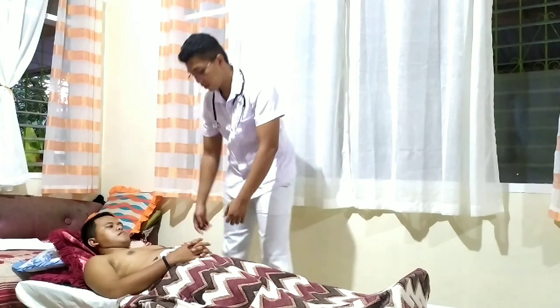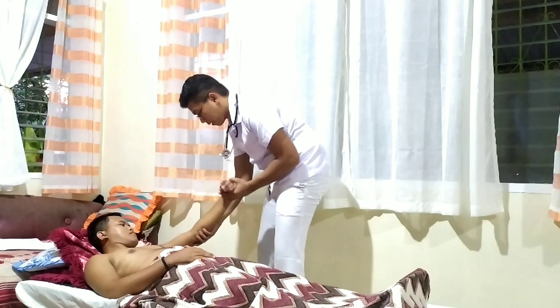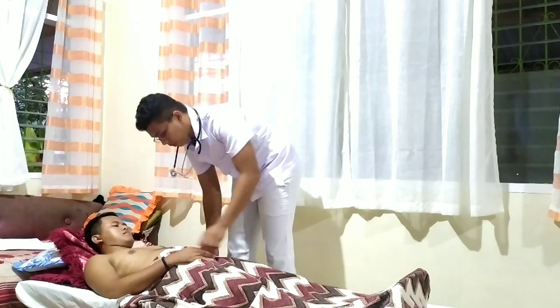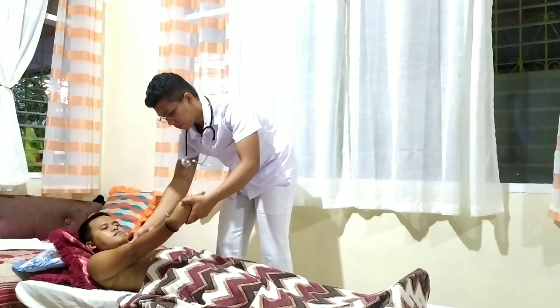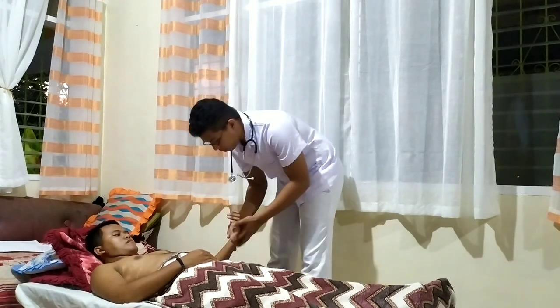Now inspect the peripheral veins in the arms for the presence and appearance of superficial veins when limbs are dependent and when limbs are elevated. Arms. Palpate for radial pulse, ulnar pulse, and brachial pulse individually and bilaterally. So, sir, I'll be palpating for your pulse.